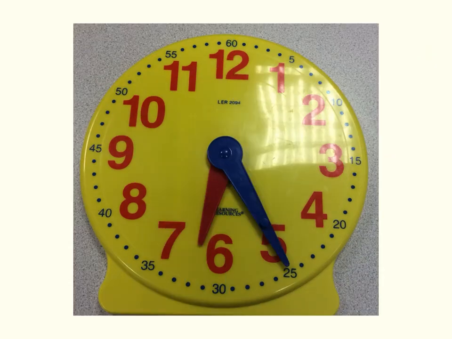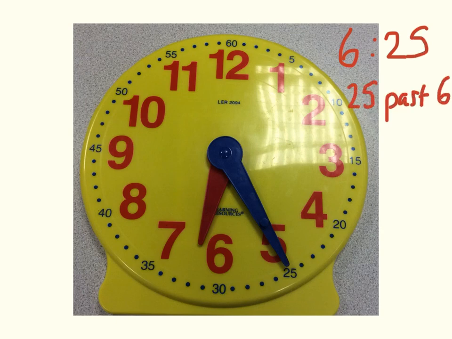Can you work out these times? Pause the video, and then in 5 seconds I'll write the time for you. Good. That's 6:25 or 25 past 6. 25 minutes past 6 o'clock.